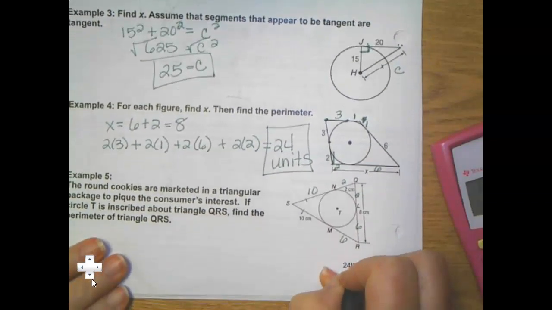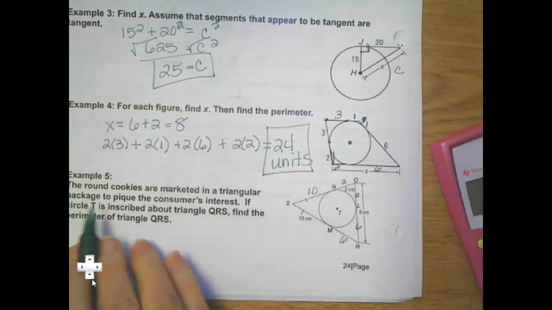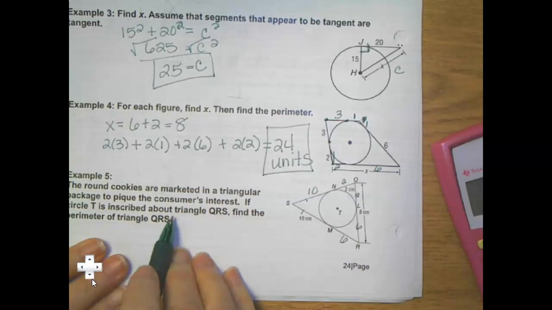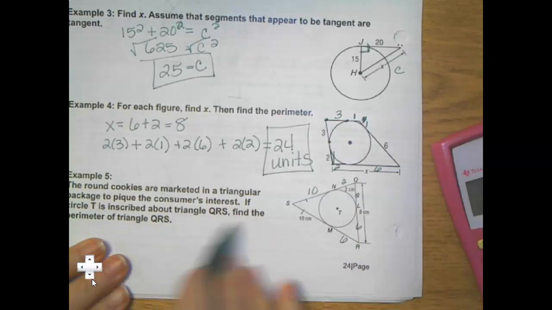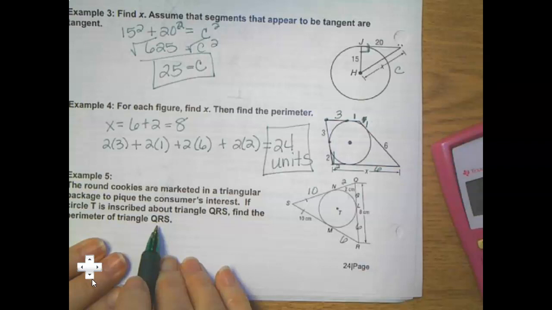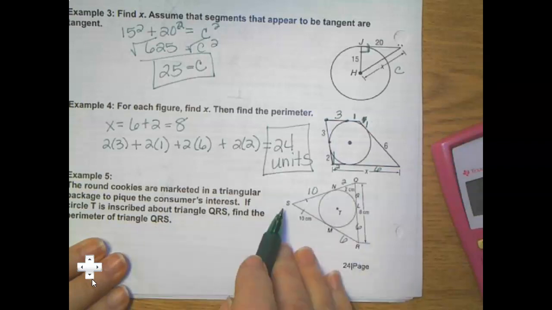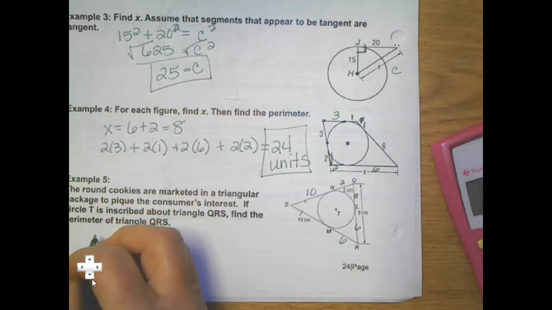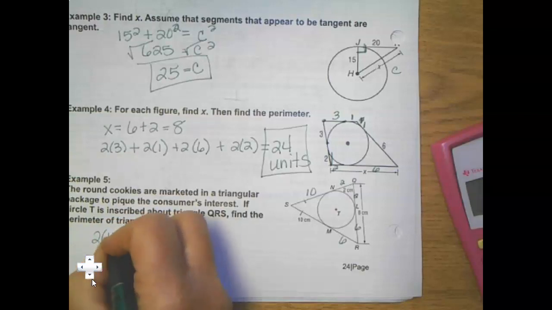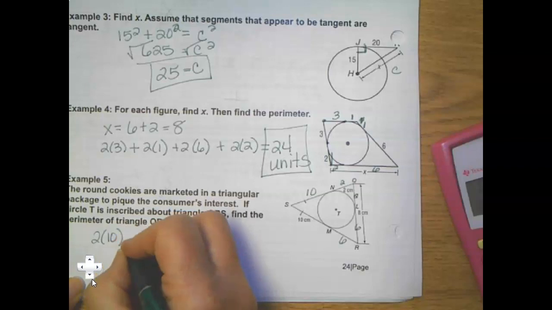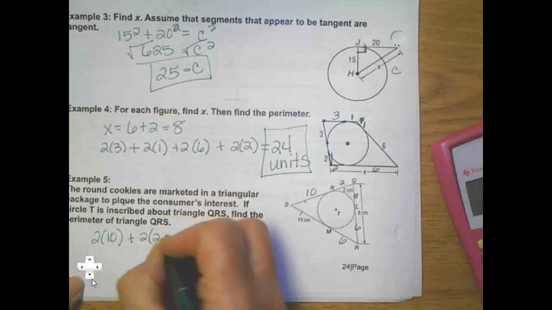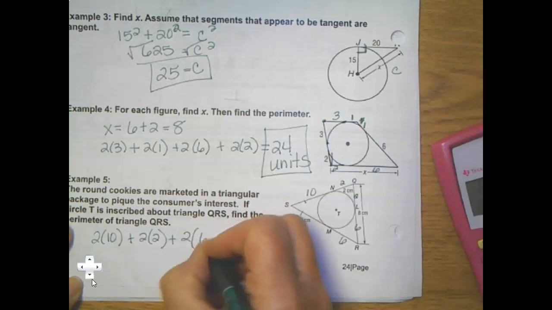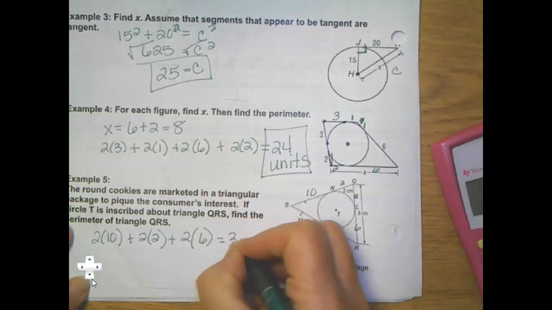Okay. We have round cookies that are marketed in a triangular package to pique the consumer's interest. If the circle T is inscribed in the triangle, find the perimeter of QRS. So, same thing. 2 times 10 plus 2 times 2 plus 2 times 6. 36.